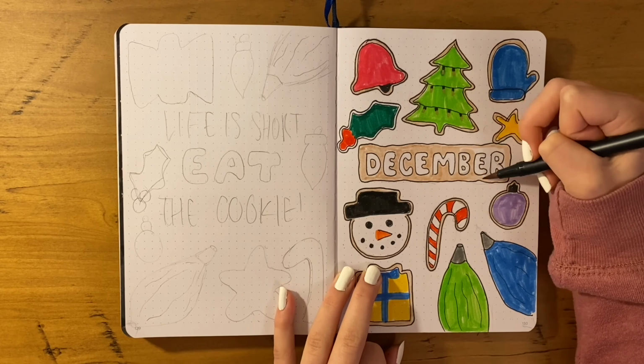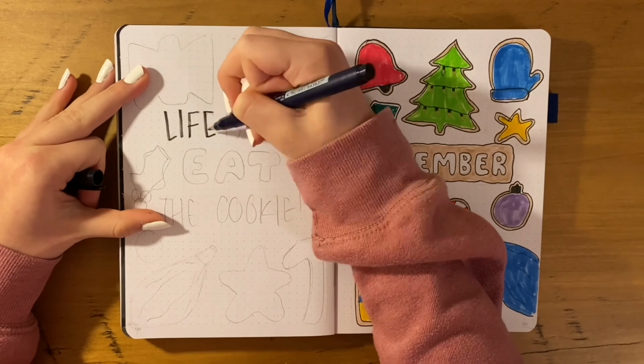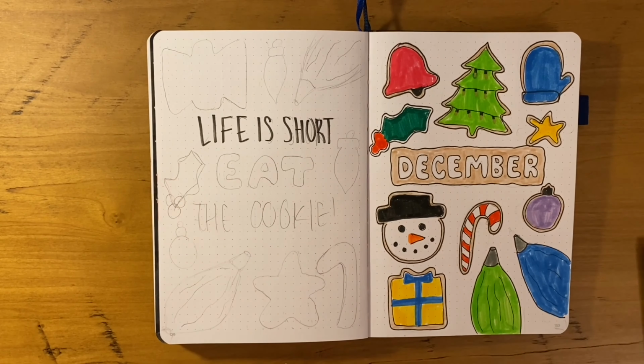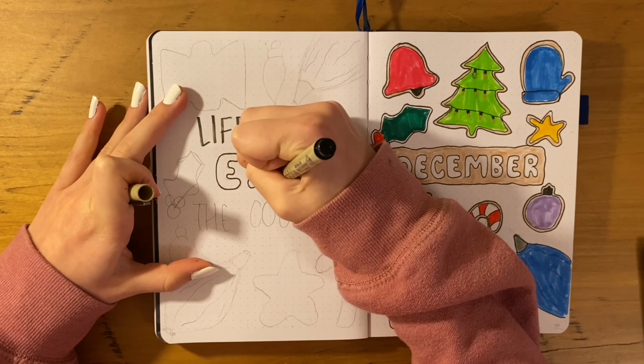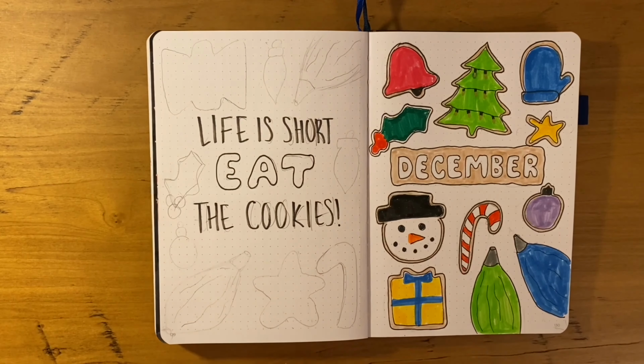I realized that I didn't really want a ton of color for the December logo. It just made it look a little bit more cluttered. So that's why I decided to just keep it simple. On to the quote page.